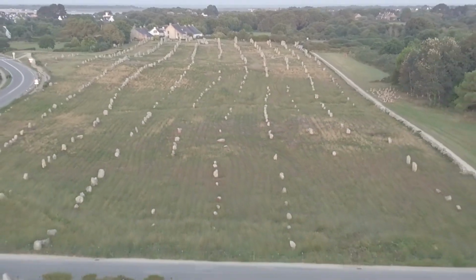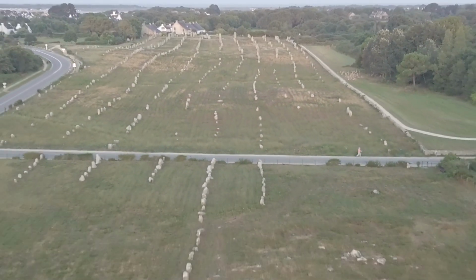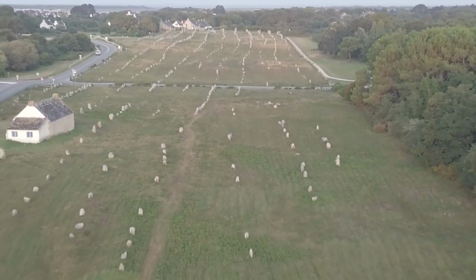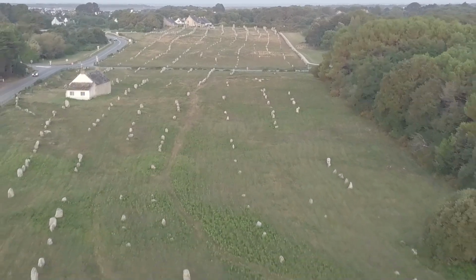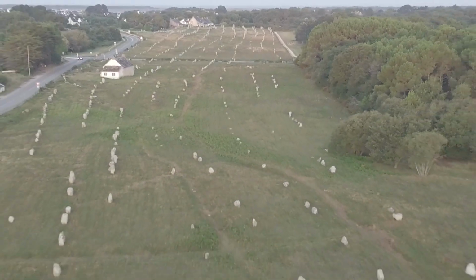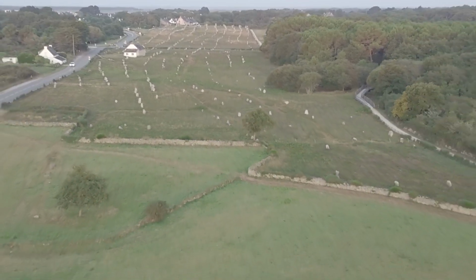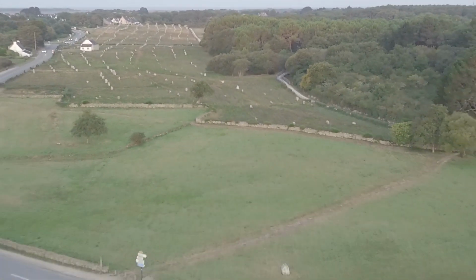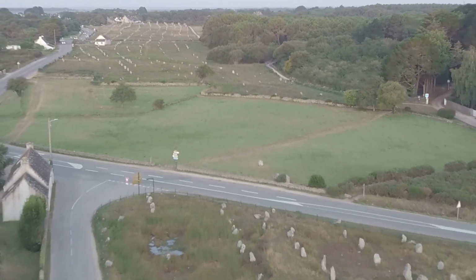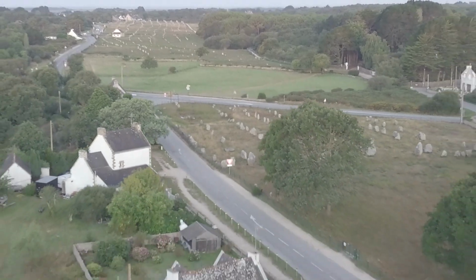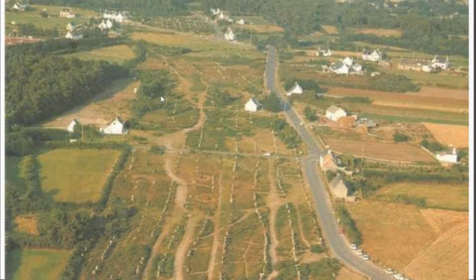And then they come to this central part, which is a sort of mound where this house is. And then you can see they turn off there. You can see how the lines change direction. And at the end here, you can see the angle of the lines at the Menec East. You can see quite clearly that they're not aligned. But in the middle, it's rather quite complicated.